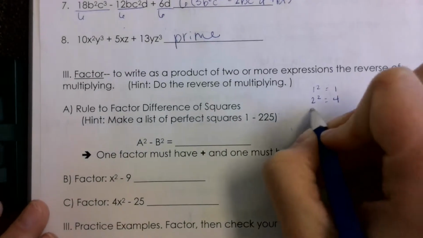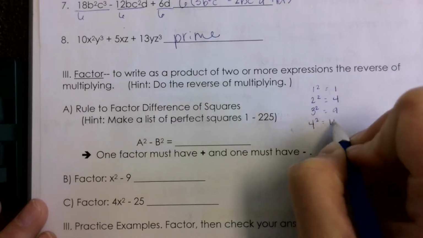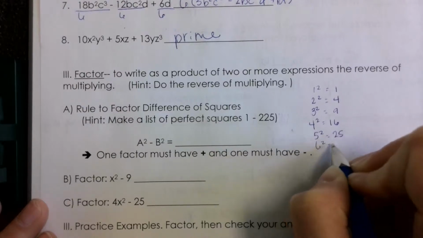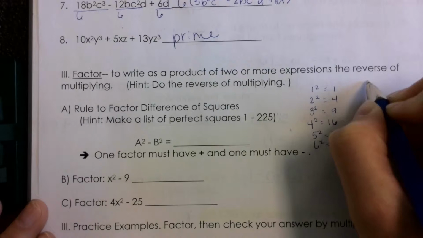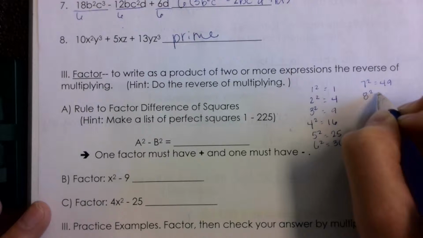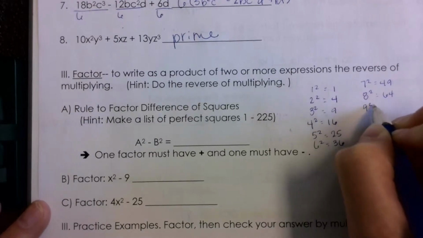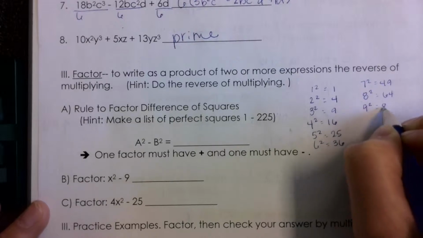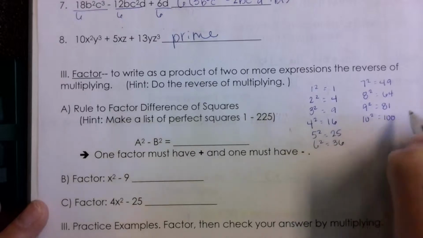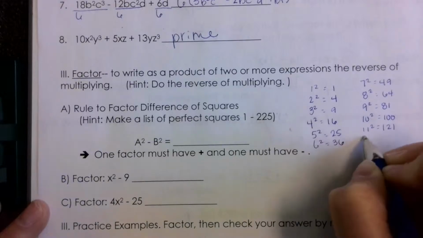What is 3 squared? 4 squared? 16. 5 squared? 25. 6 squared? 36. 7 squared? 49. 8 squared? 64. 9 squared? 81. Sorry. You're okay. What about 10 squared? 100. 11 squared? 121. Good. What about 12 squared? 144.